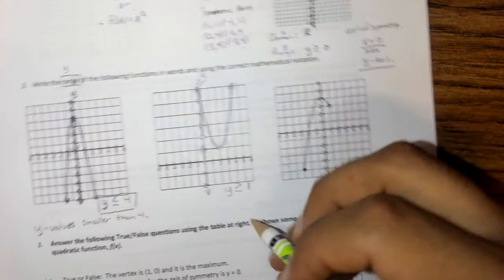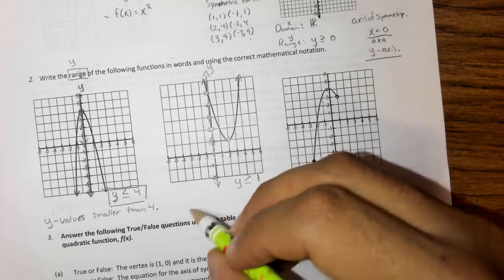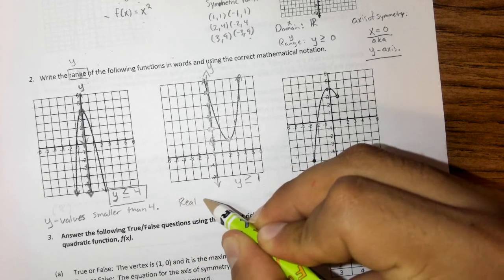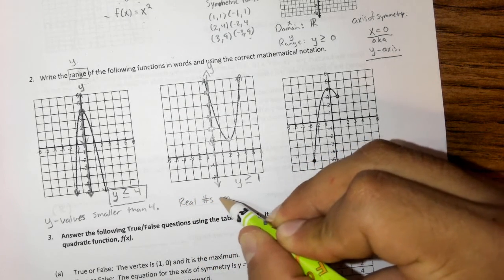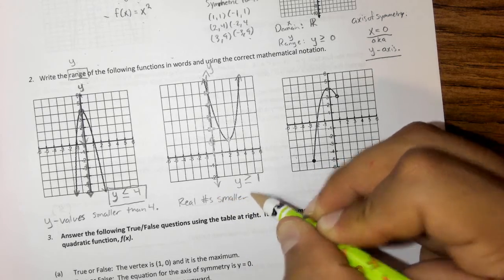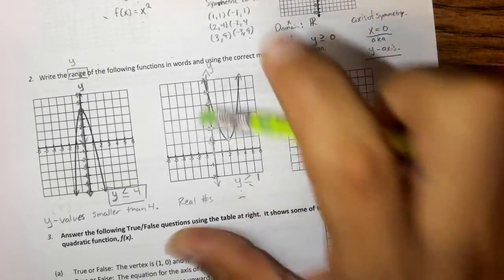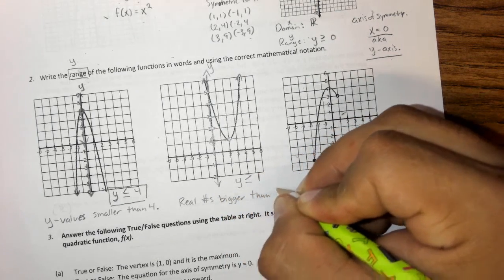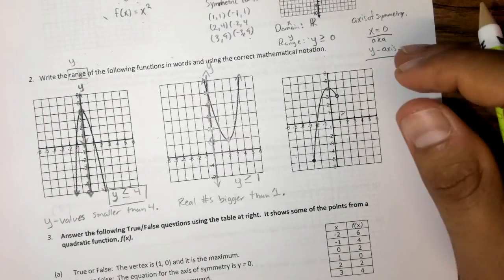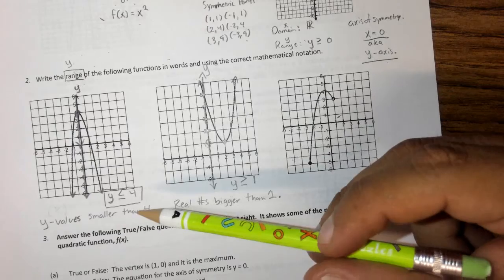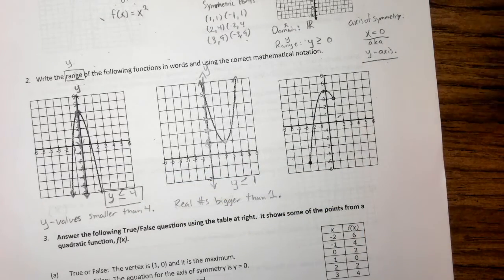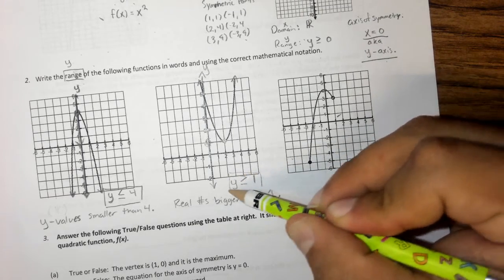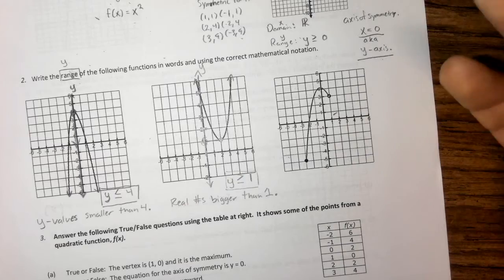And again, in words, let's just go ahead and change up our wording just a little bit. This would be real numbers bigger than 1. And again, I changed up my wording because you won't always see it as y values. Sometimes they'll just say numbers or real numbers bigger than a certain number. So again, this is the mathematical term, and this is more or less how you'll see it in an actual sentence.